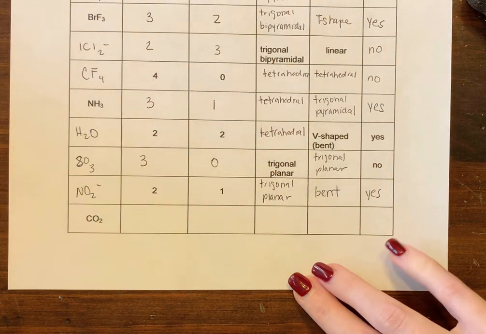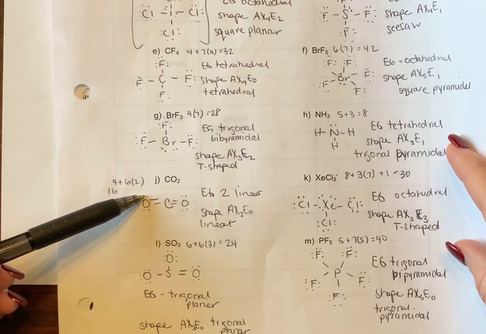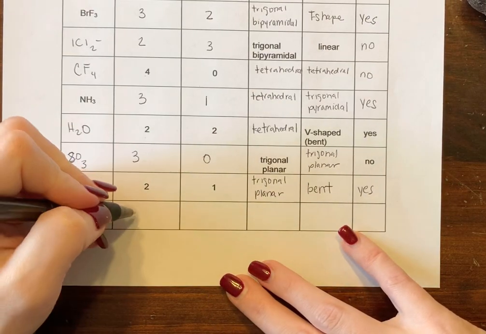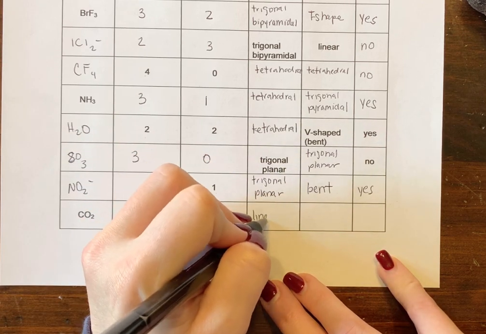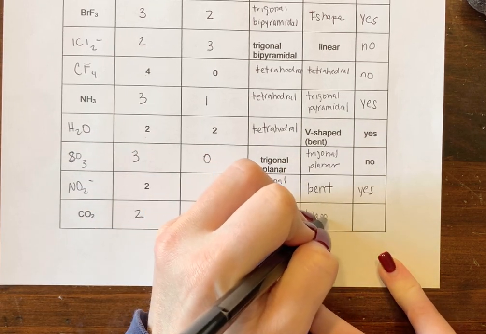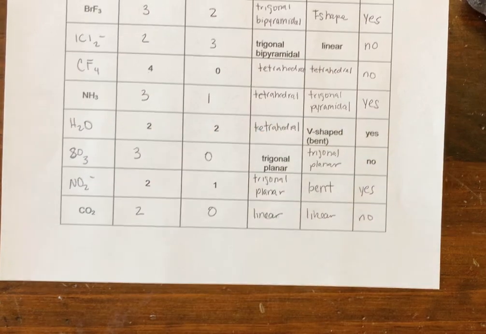Carbon dioxide is here. It has two groups, no lone pairs, so its shape and its geometry are all the same. It's linear, and it's not a polar molecule.